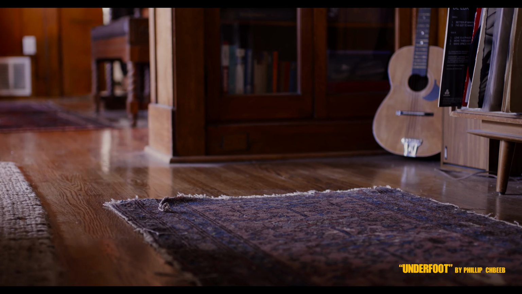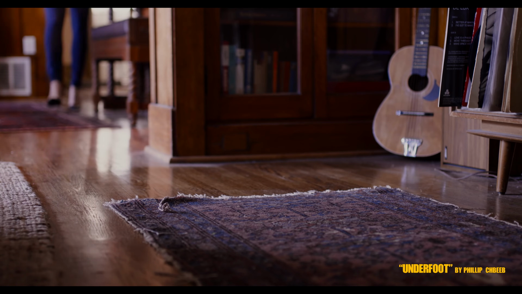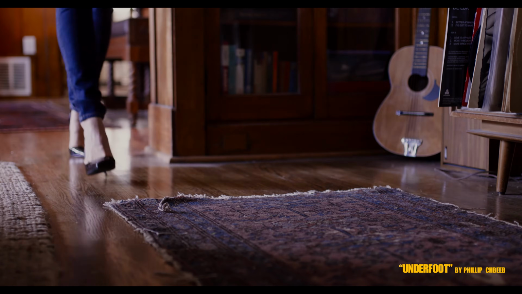The other thing to recognize when it comes to depth of field is that we humans have a quite shallow depth of field naturally when we look out on the world.